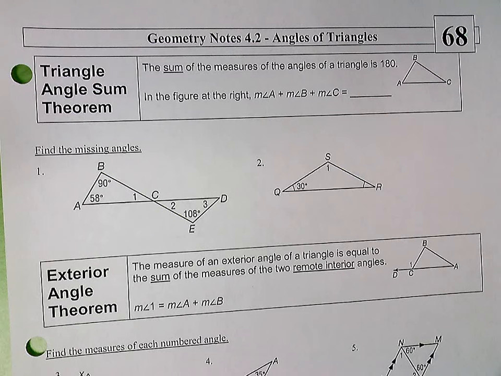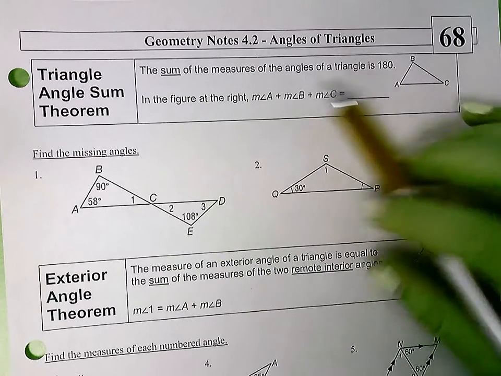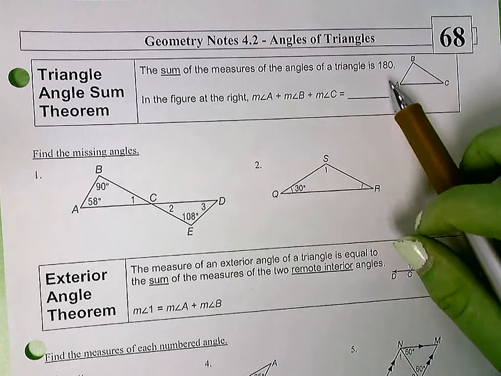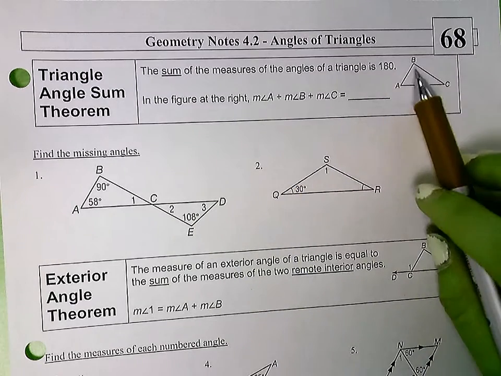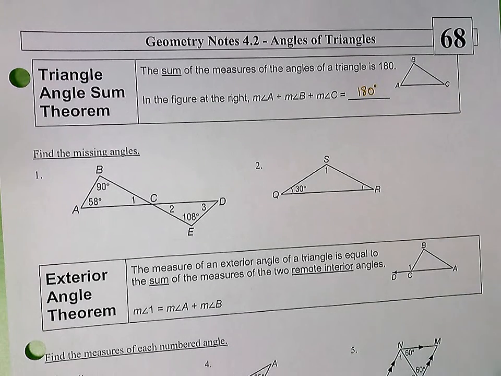So today we're going to go over angles and triangles. We've already gone over some things with our angles within our triangles. This first one we've already kind of discussed. Our triangle angle sum theorem says the sum of the measures of the angles of a triangle is 180. So I can add A plus B plus C, and they should add to be 180 degrees. If I have two of my angles already, I can add those together and then subtract from 180 to get that third one.